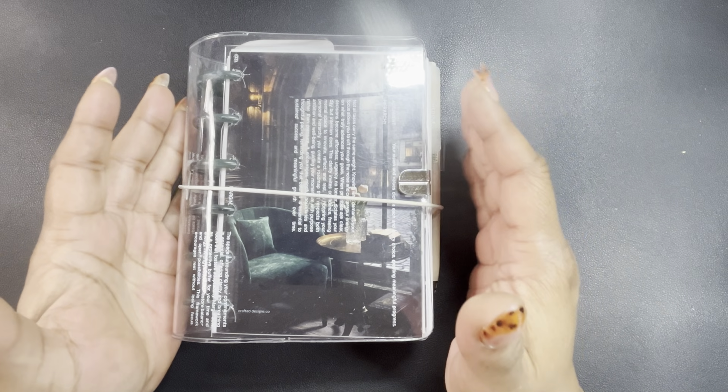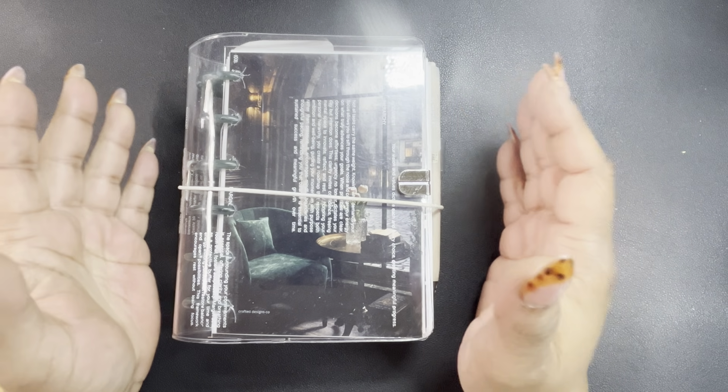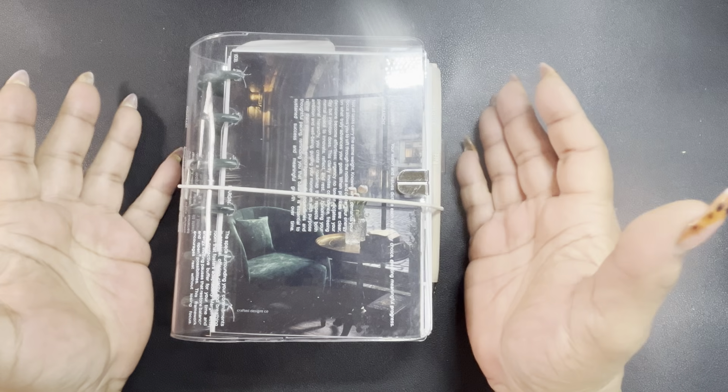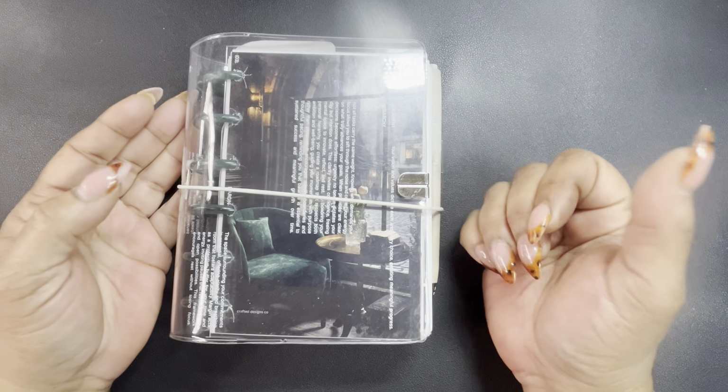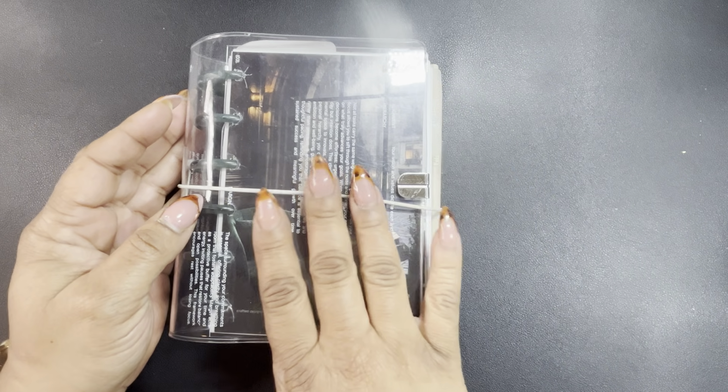Now that you know how to format your planner using dividers, today we're going to be discussing inserts and how you will use your inserts inside your dividers to continue to have a planner flow.